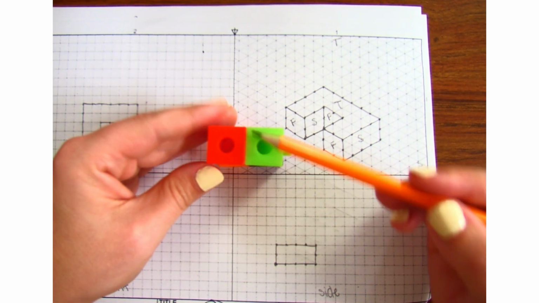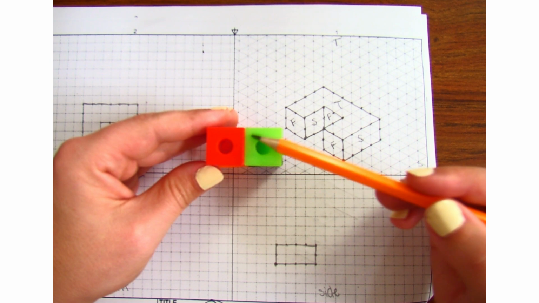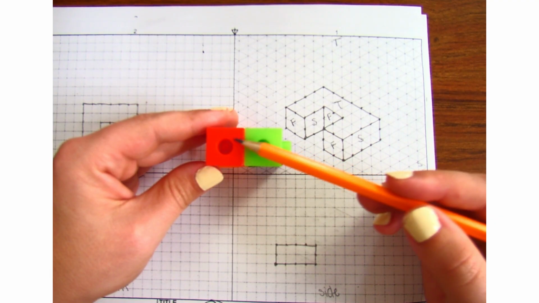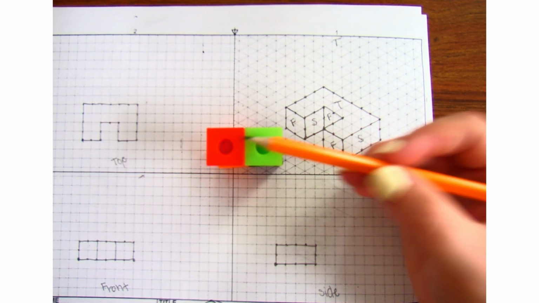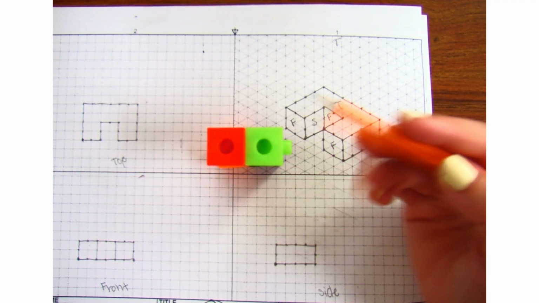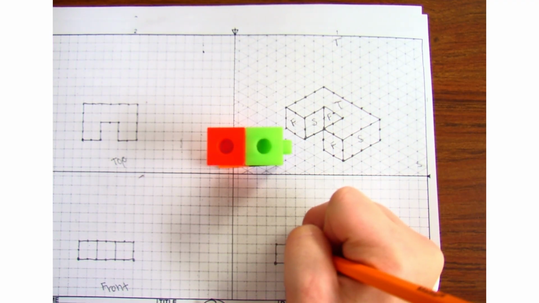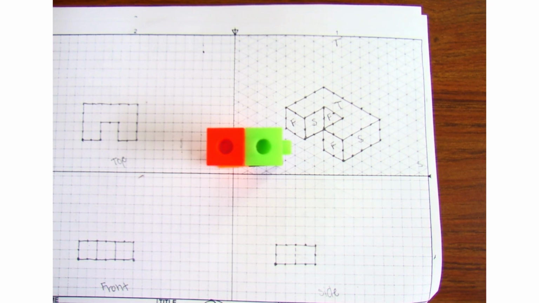So we need to have a dotted line where the green cube and the red cube meet because we're safe here, but we cannot pass this line because we would not be safe on the red one. So where they meet is, again, directly down the middle. So we're going to do a dotted line directly down the middle this time to represent a sinkhole.